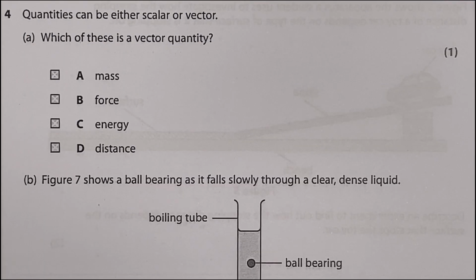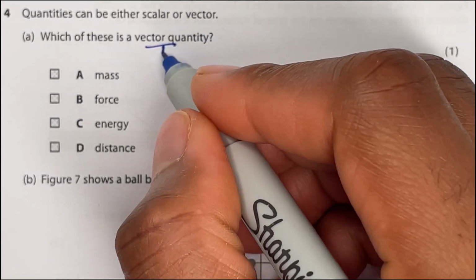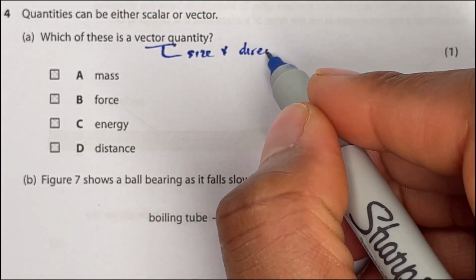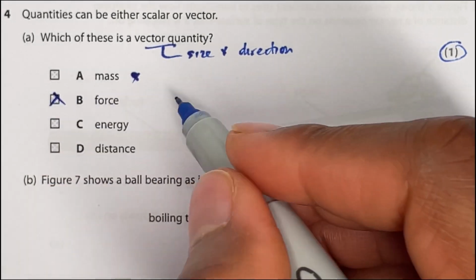That's the acceleration. Quantities can be either scalar or vector. Which of these is a vector quantity? A vector has size and direction, for 1 mark. Mass has size, no, not direction. Force, okay, that'll be force. Force has a size and direction.